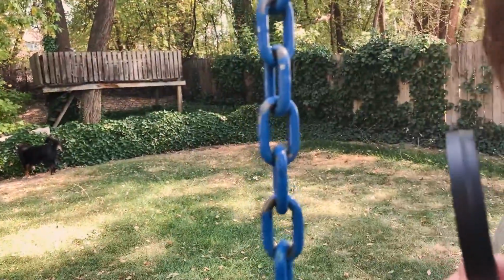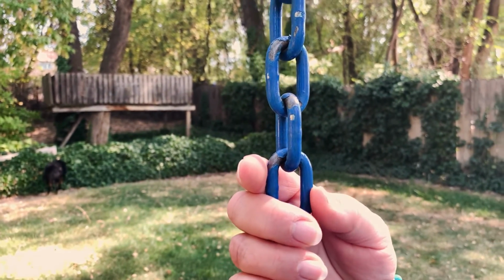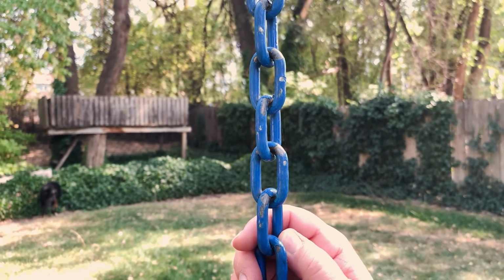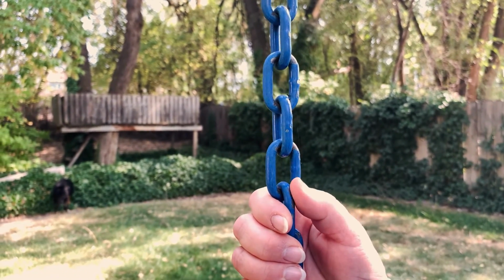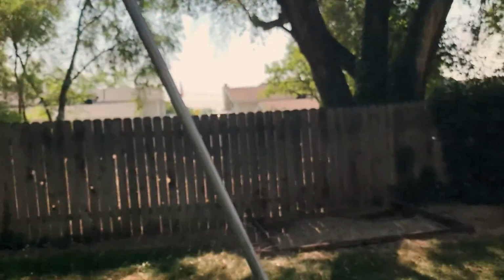I'm examining these chains on the swing. Where the paint is still on them, they're very smooth and slippery. But where the paint is worn off, they're rough and bumpy, like right there. What else can we find?